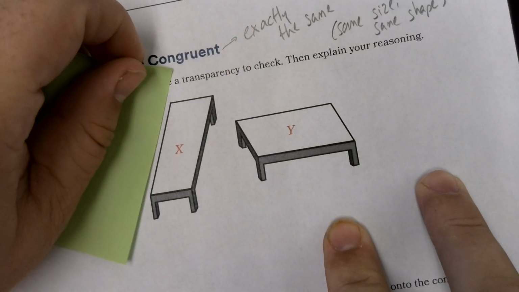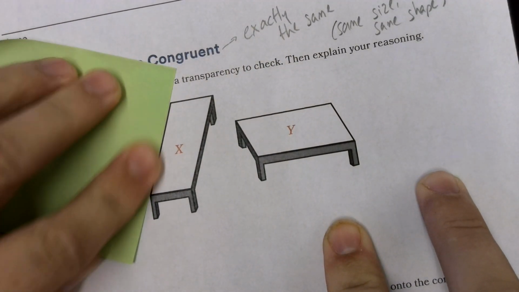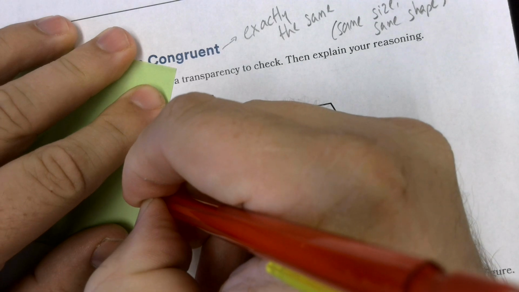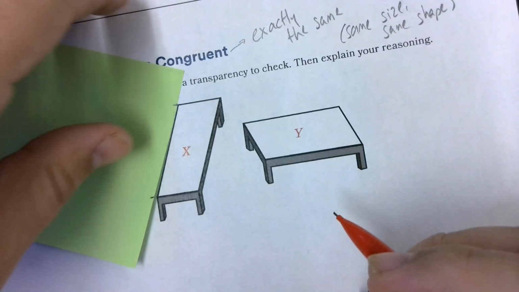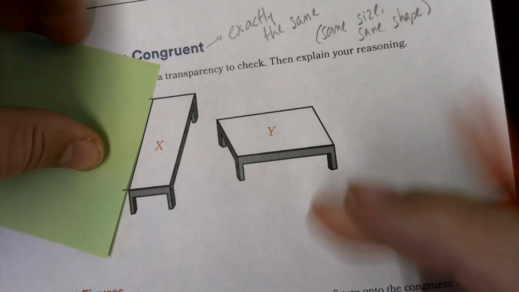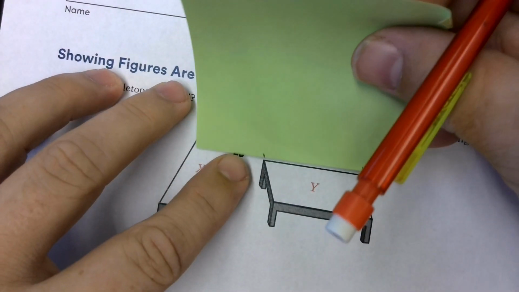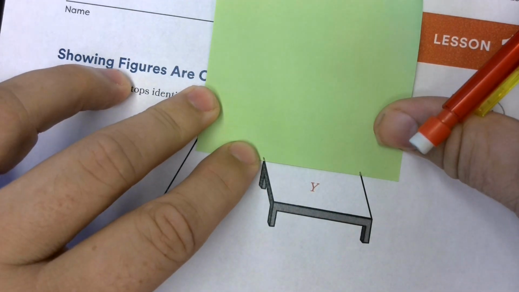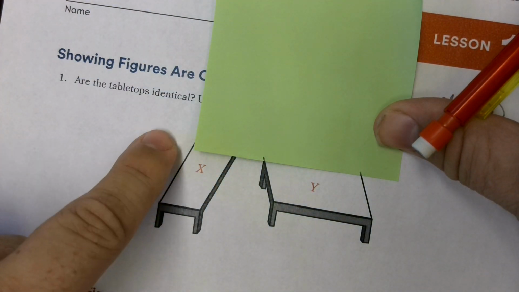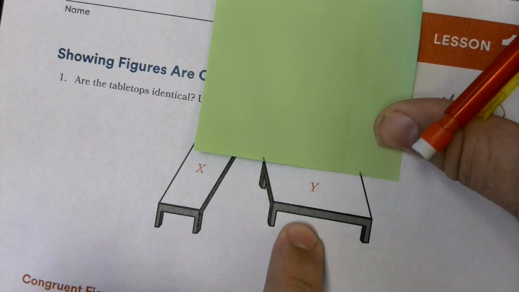However, if you use, I got a sticky note here, if I measure, okay, you can see there with those marks, if I go through and I do the same and I match that up, you can see that they have the same length. This table just seems to be turned.